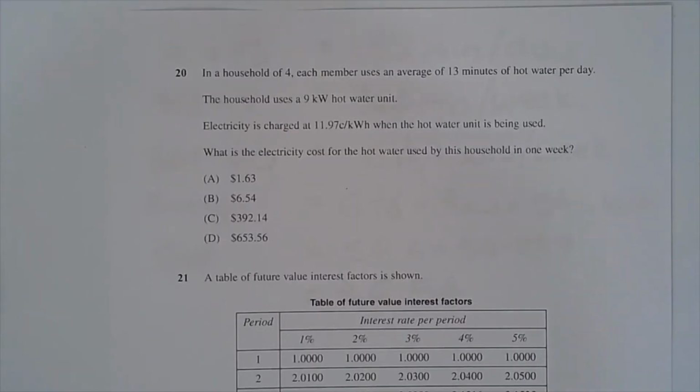Question 20. In a household of 4, each member uses an average of 13 minutes of hot water per day. The household uses a 9 kilowatt hot water unit. Electricity is charged at 11.97 cents per kilowatt hour when the hot water unit is being used. What is the electricity cost for the hot water used by this household in 1 week?